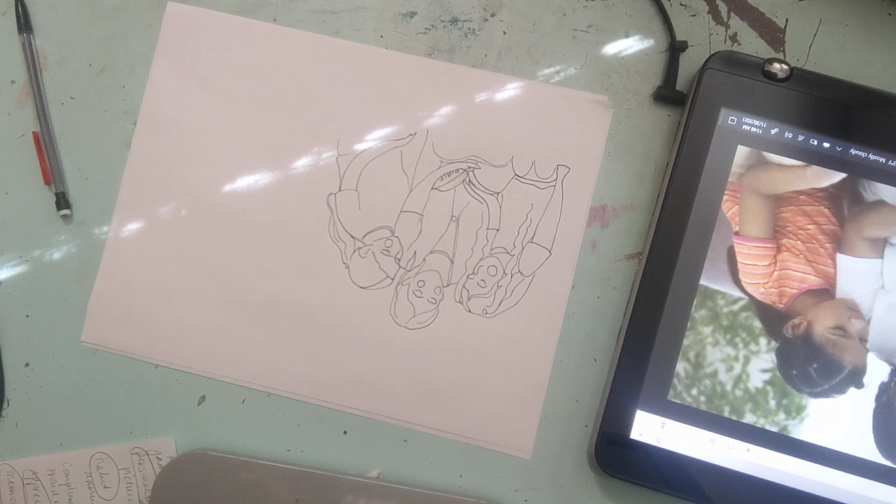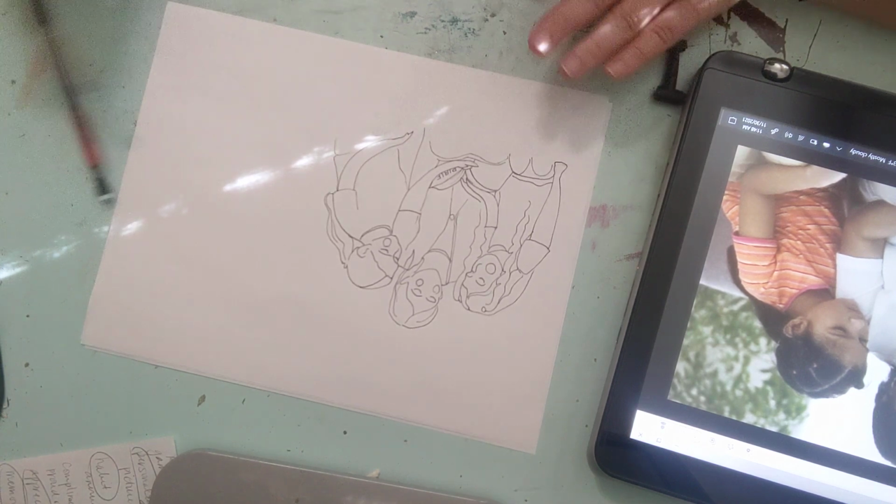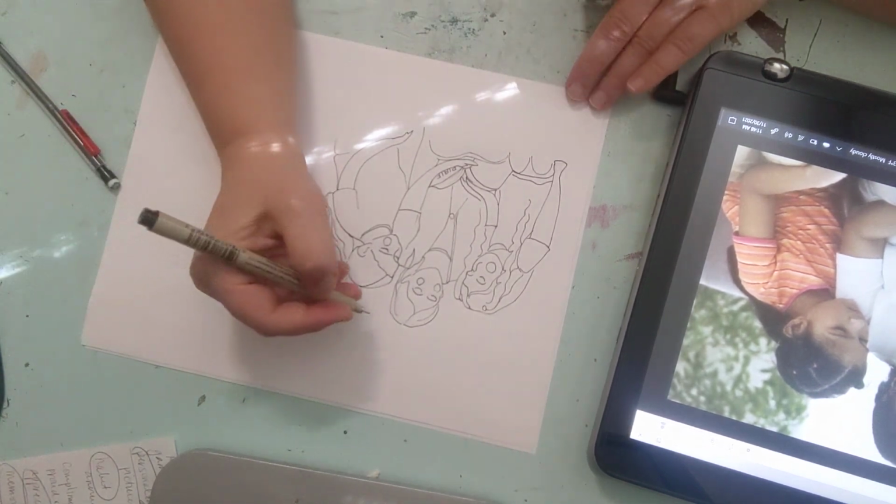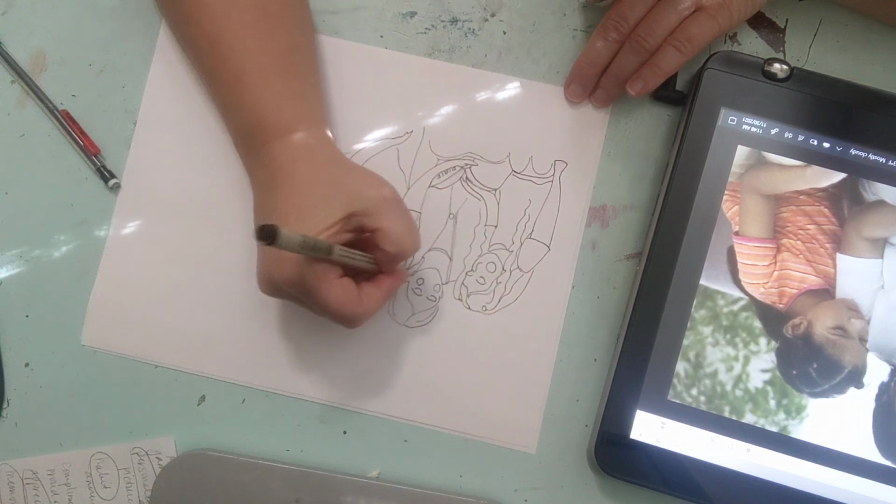Okay, so here you have a mom reading the Bible with her kids, ready to turn into a graphic in Procreate.